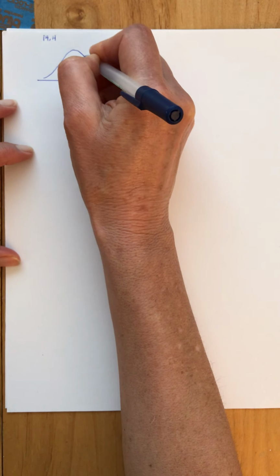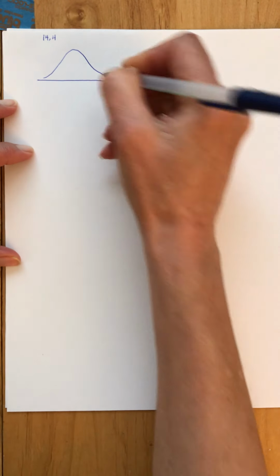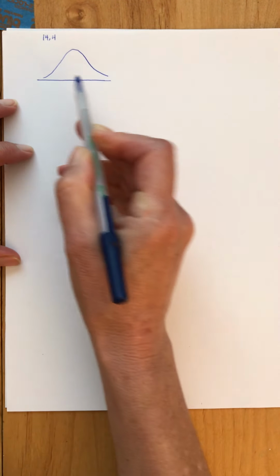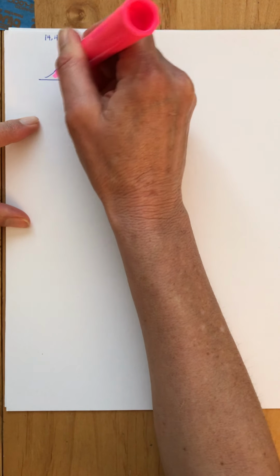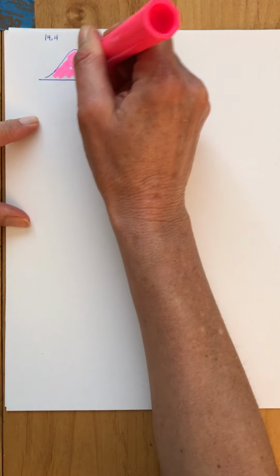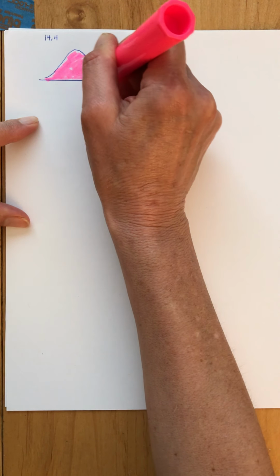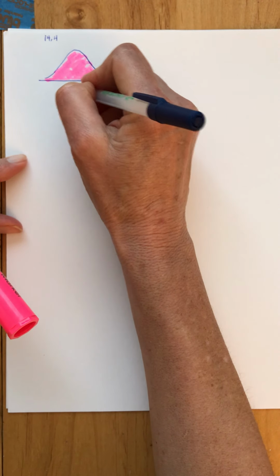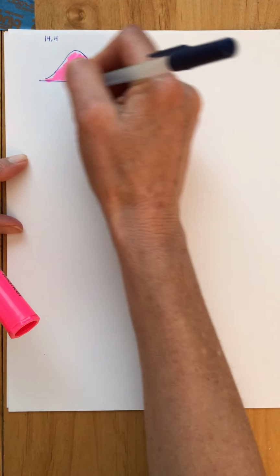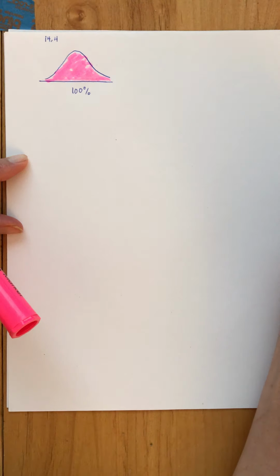So if we look at this normal distribution, this is the normal bell curve, okay? When we look at all of this shaded area underneath the curve, all of this, what percentage is underneath there? All the way in these tails and everything, that's 100%. The whole thing under the curve, all of those data values would be 100%.